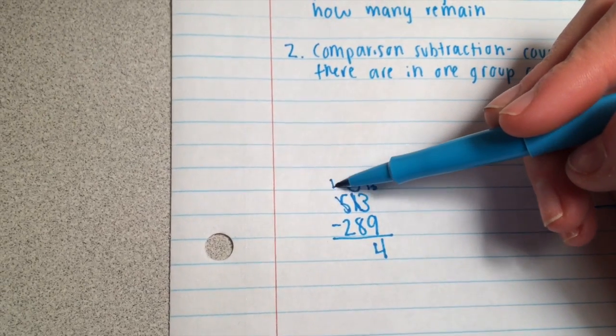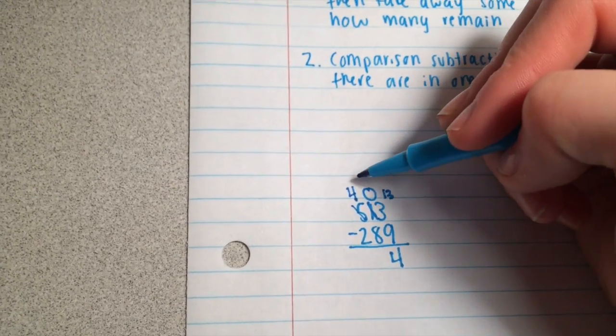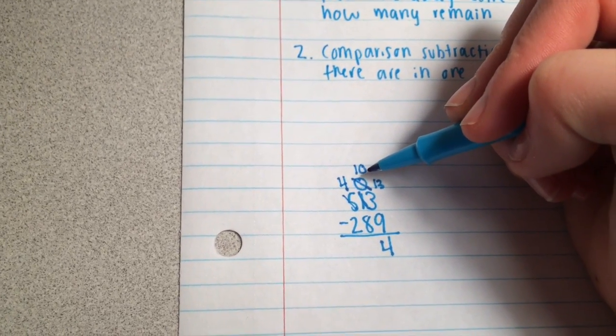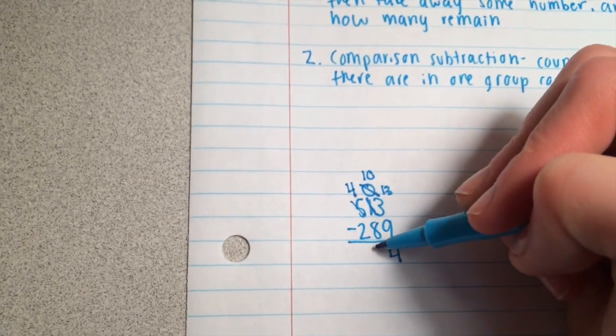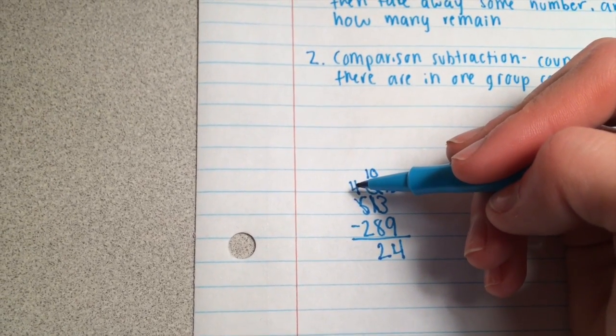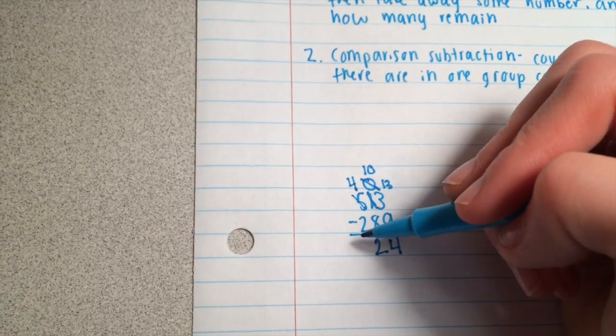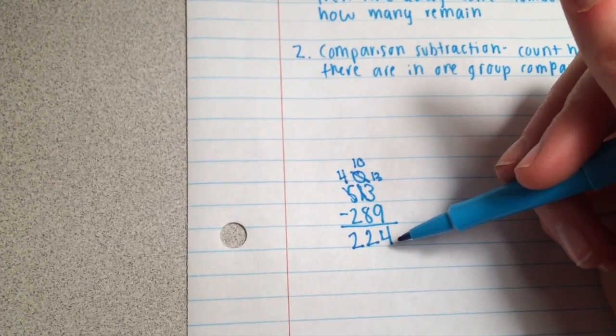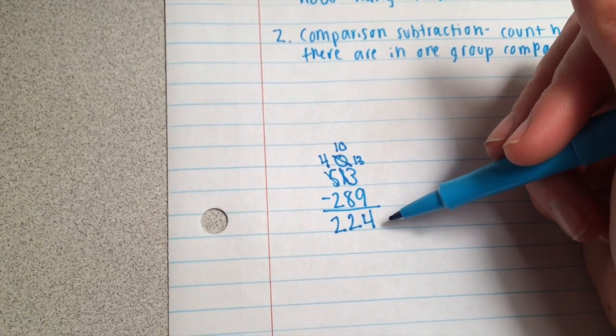So we can take a flat from here, and now this becomes 10 rods instead of 0 rods. So if you take 10 rods minus 8 rods, you get 2 rods. Now here you subtract 2 flats from 4 flats, so you get 2. So in the end, you come out with 224 as your answer.